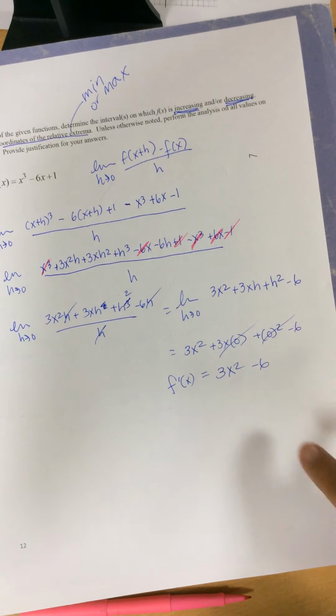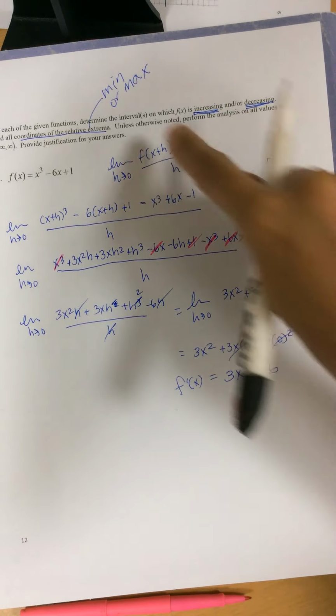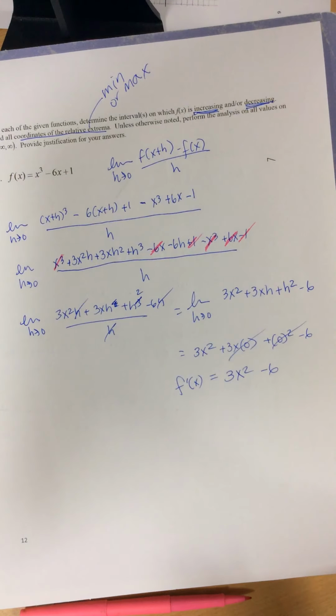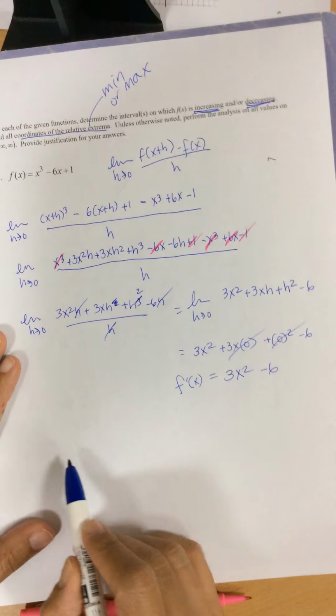This derivative is going to give you the slope at any point. Okay? But remember, the whole point was to find the min or the max and the increasing or decreasing. So if we need to find the min or the max, going back to that table, the min or the max means when the slope is 0. So when is the slope 0? When is the derivative 0?